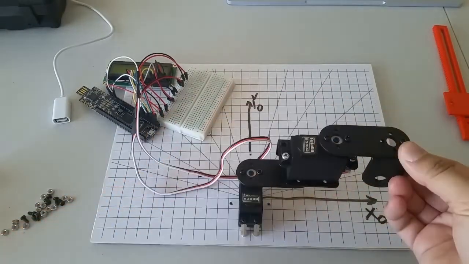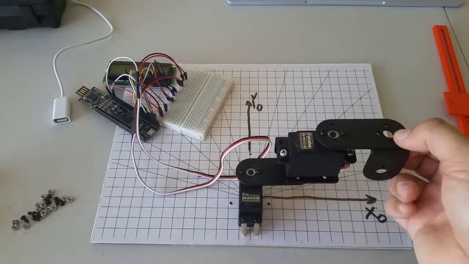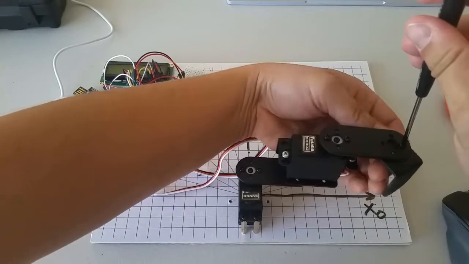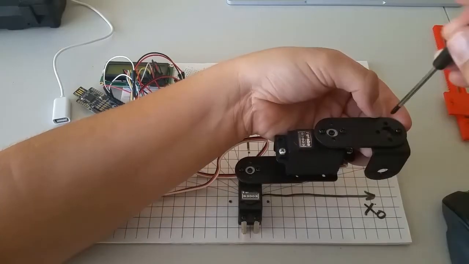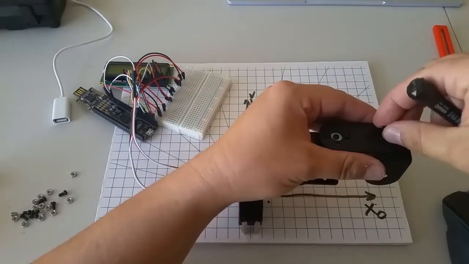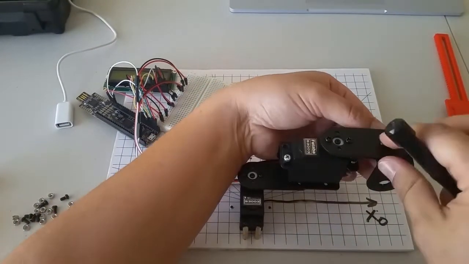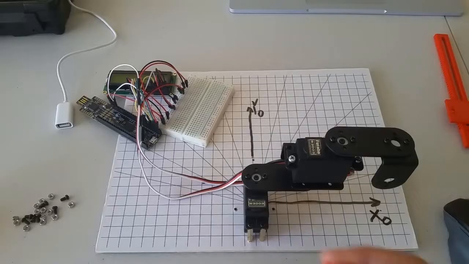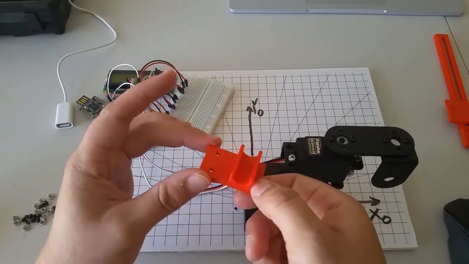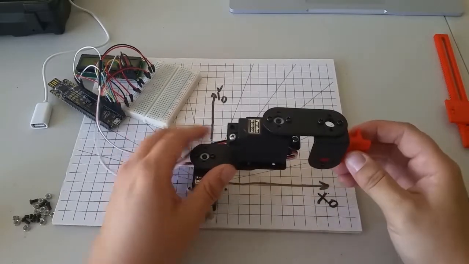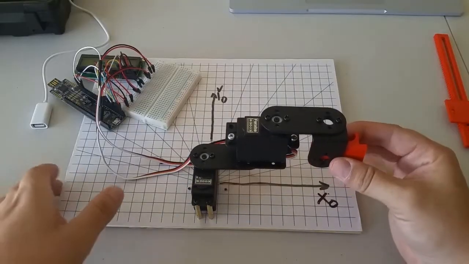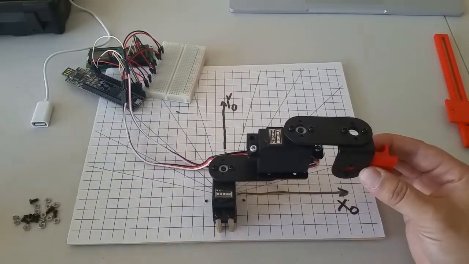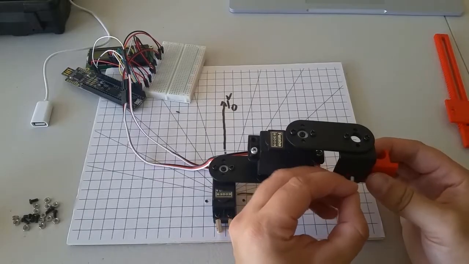I'm using the M3 screws, and you can either use the short screws or the long screws. Hold a nut underneath while you use the screwdriver to tighten the screw just a little bit. Next, find the marker bracket that looks like this. We want to attach the marker bracket to the angle bracket like this. Use 2 of the long screws for this purpose.